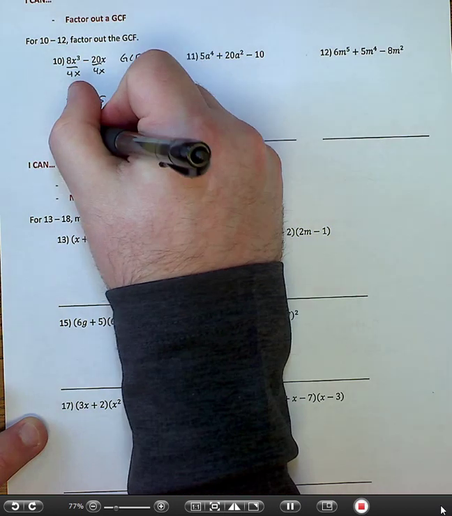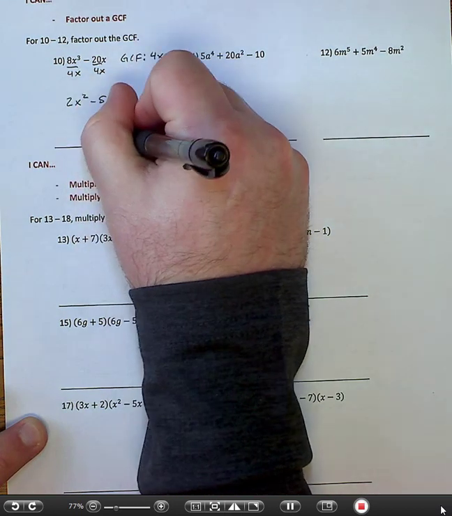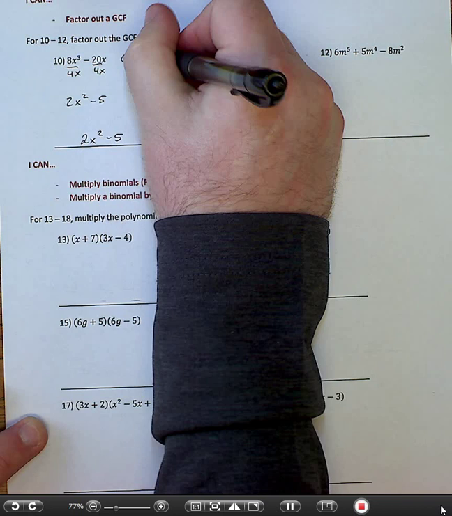So here's what I see a lot of people do. 2x squared minus 5. Not quite right. You cannot forget to write that GCF in front.